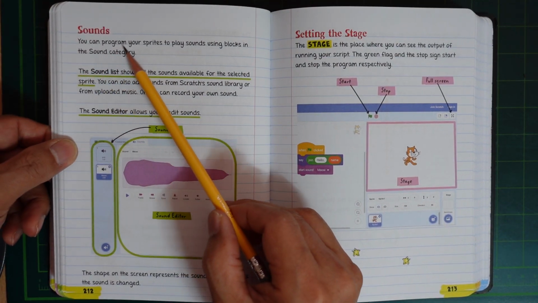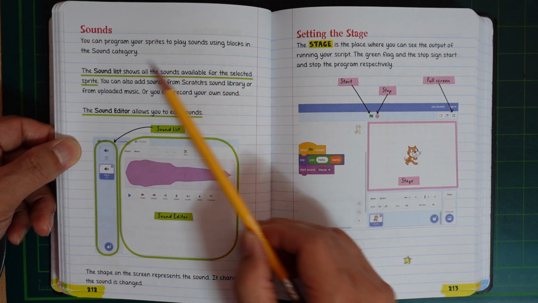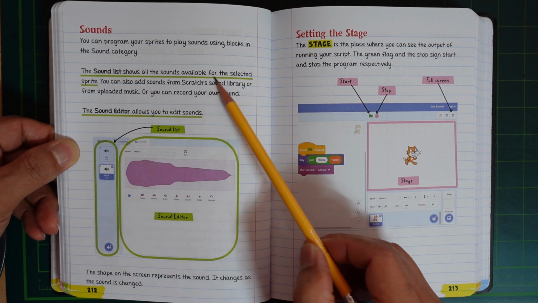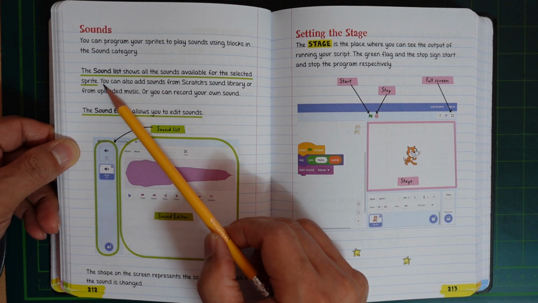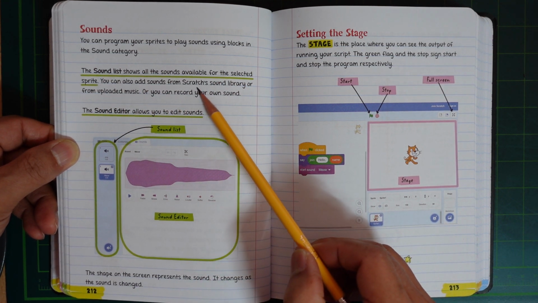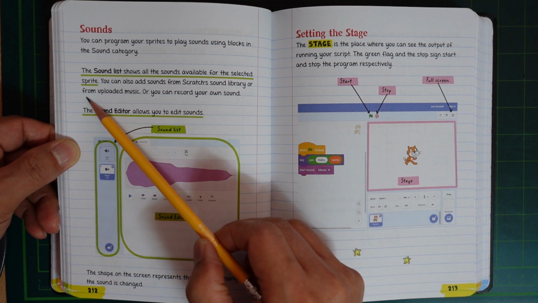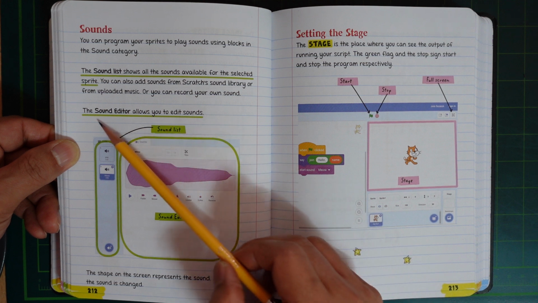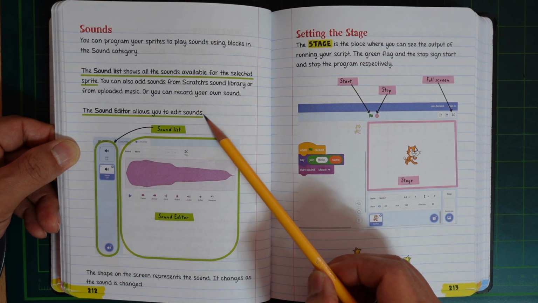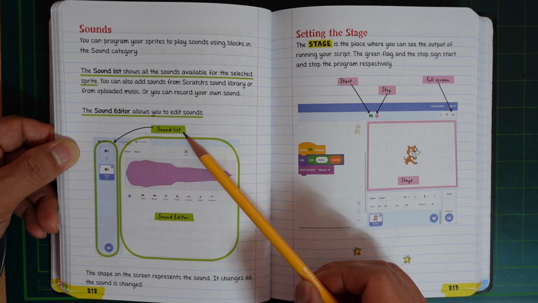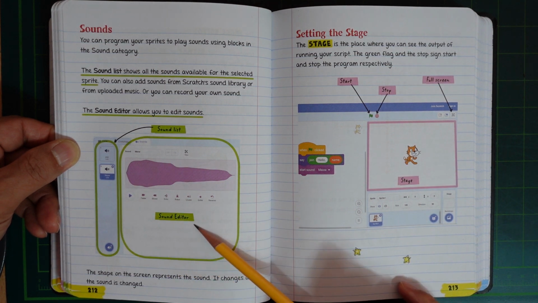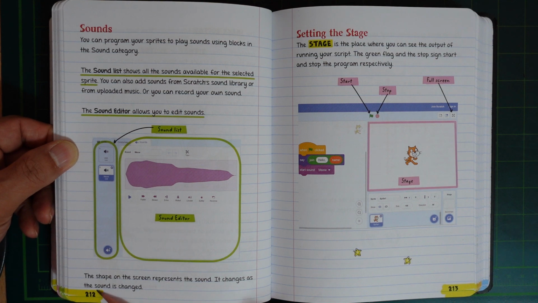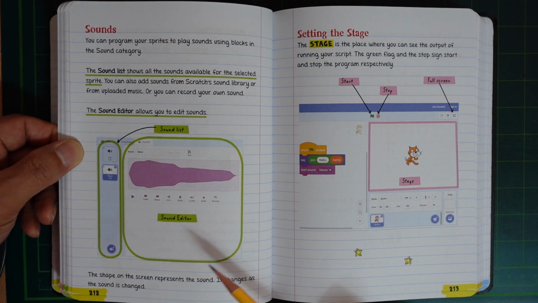Sound. You can program your sprite to play sound using blocks in the sound category. The sound list shows all the sounds available for the selected sprite. You can also add sounds from the Scratch sound library, from uploaded music, or record your own sound. The sound editor allows you to edit sound. Sound list. The wave on the screen represents the sound. It changes as the sound is changed.